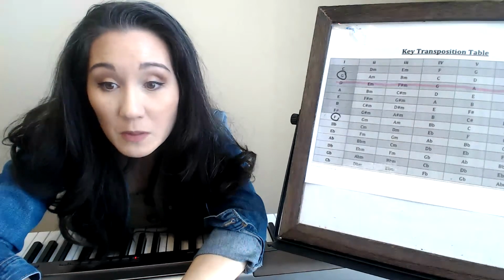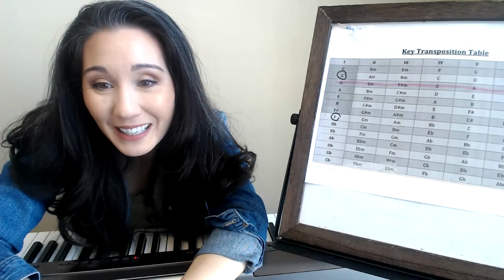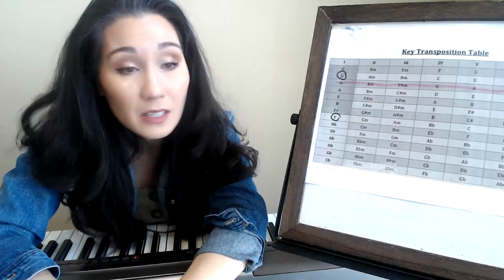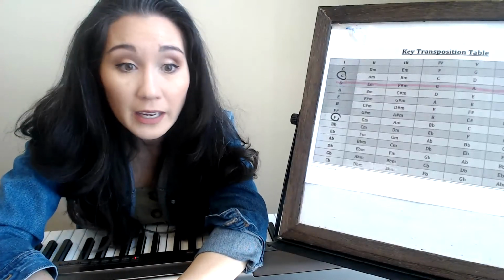Oh, the key transposition table is gold. Okay, good. I'm glad you like it. I've been waiting around for years, but haven't had a whole table that is available. Yeah, this is free online. If you go to Google and search key transposition table, it's there.